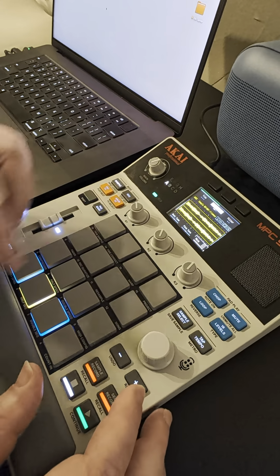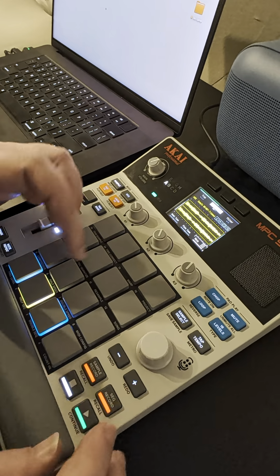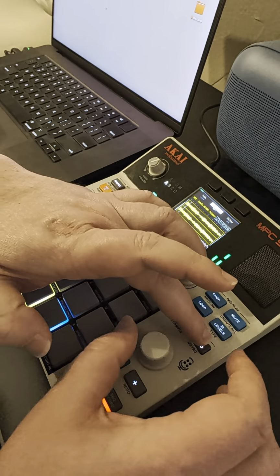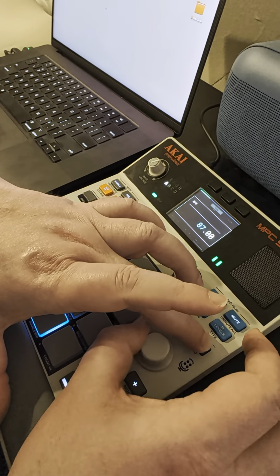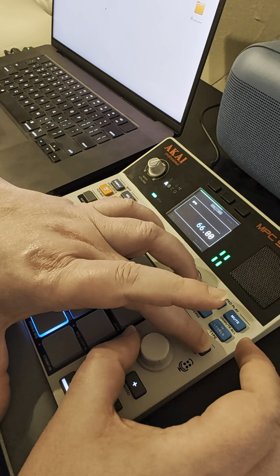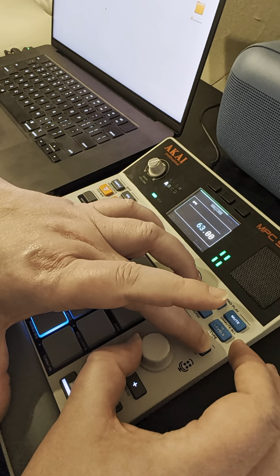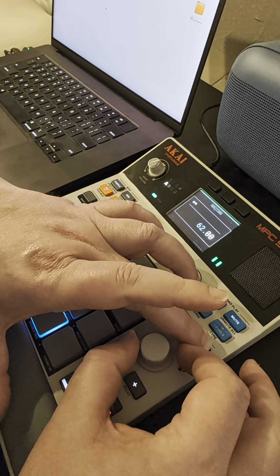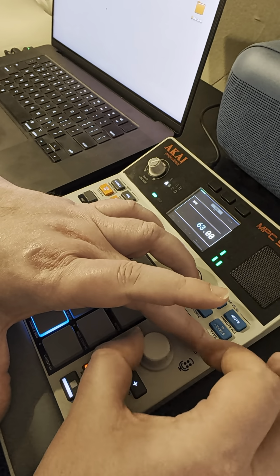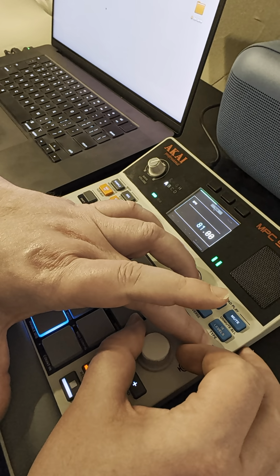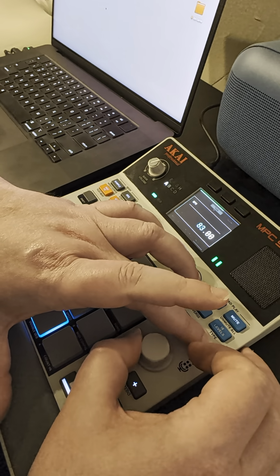Okay, let me just play it and adjust it. I'm gonna go into this main sample screen. I'm just gonna play it, hold in the tap tempo, and adjust the tempo. Listen. Go up with it. See how it's locking it in?